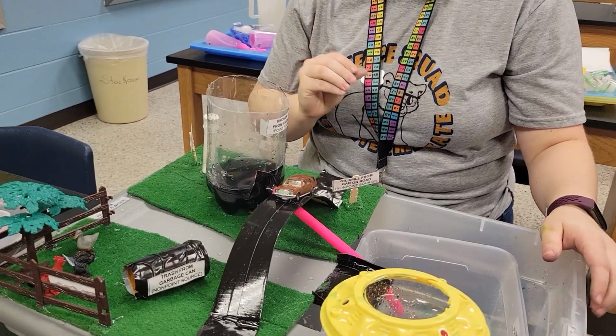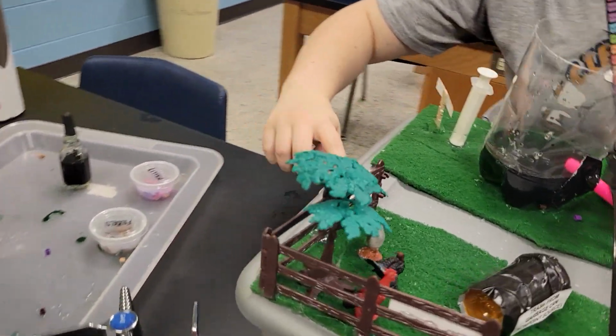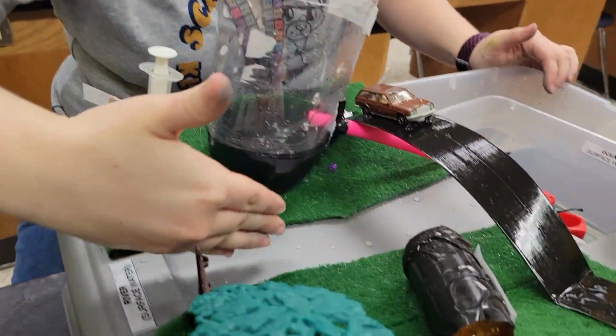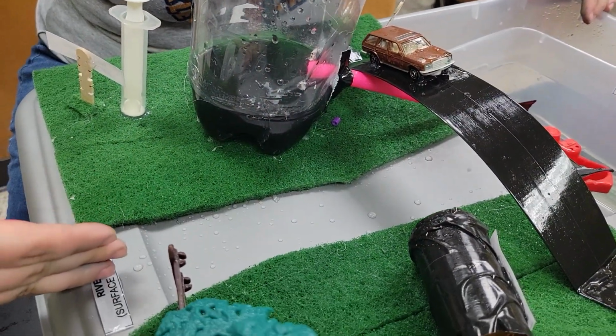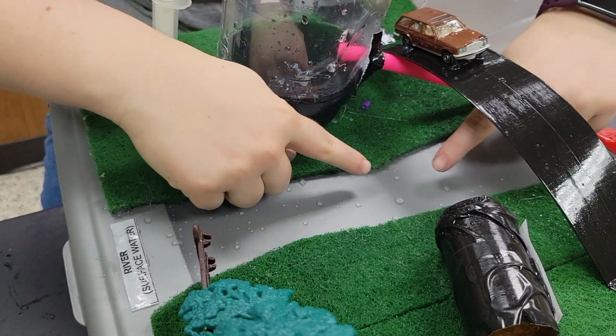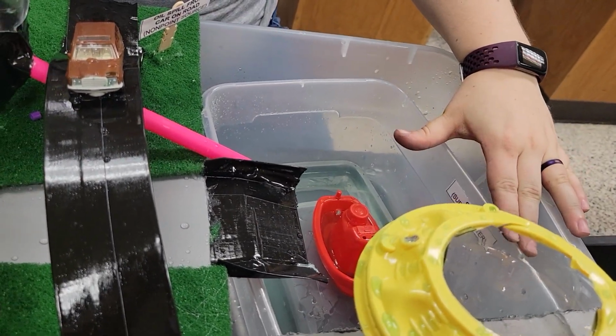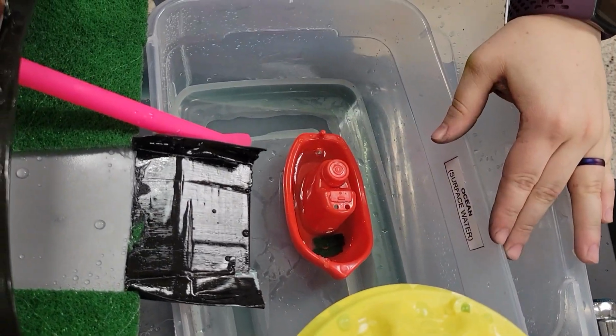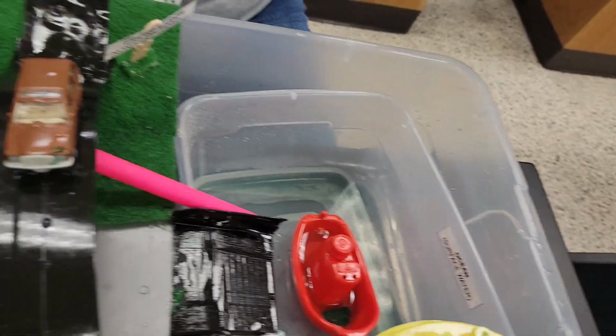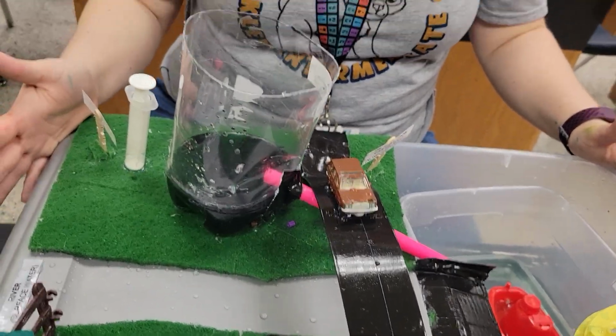This model has 2 types of surface water. One is over here. It's got the river. So when we pour water down here, or if it rains, the river carries it down into a larger body of water, which in this case happens to be another source of surface water, the ocean. You can see we have a lot going on here. This is clearly a very populated area.